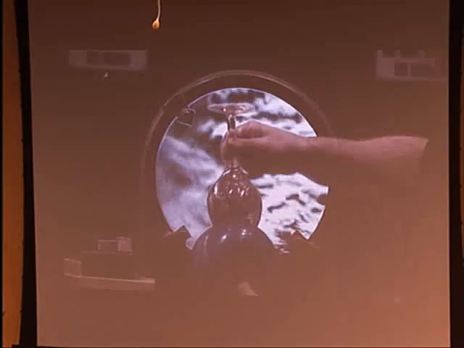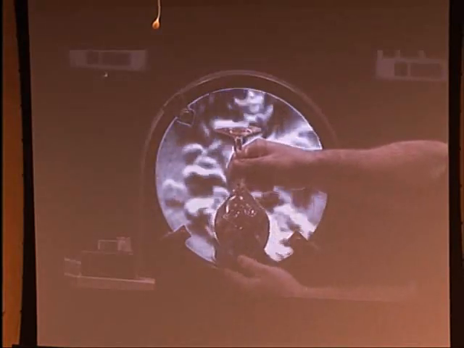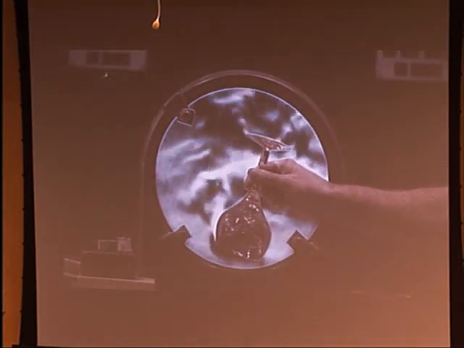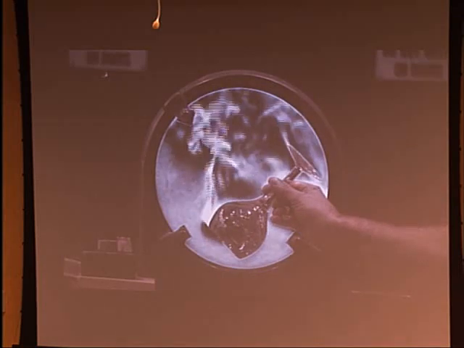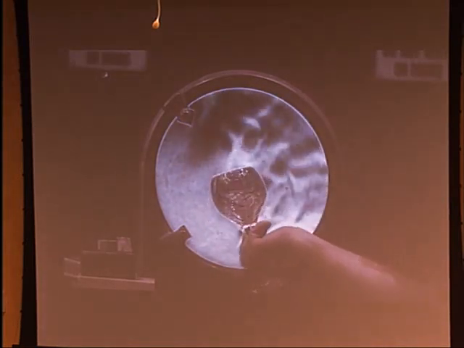Helium is lighter than air. All right. So now as you tip the glass, the helium will pour out, but it's pouring up because it's lighter than air.